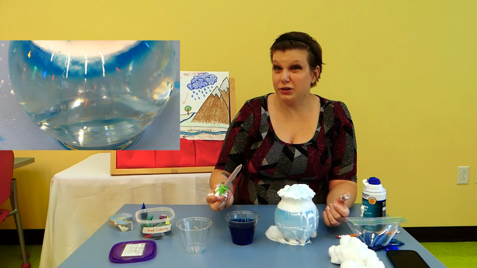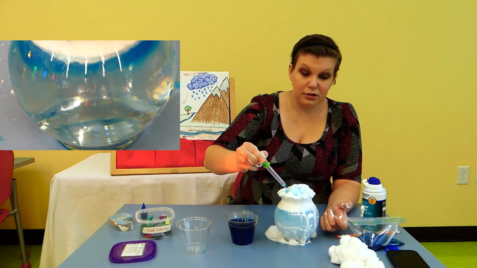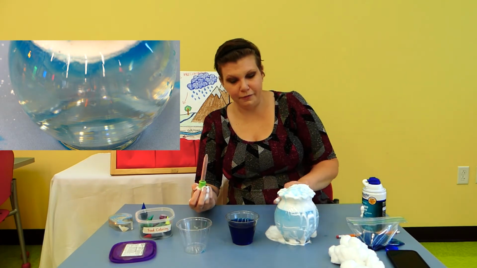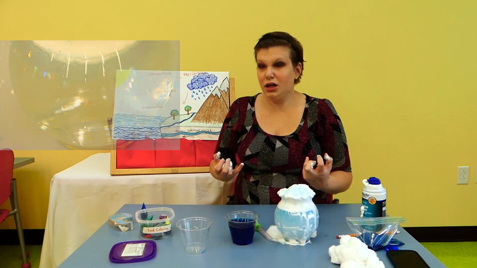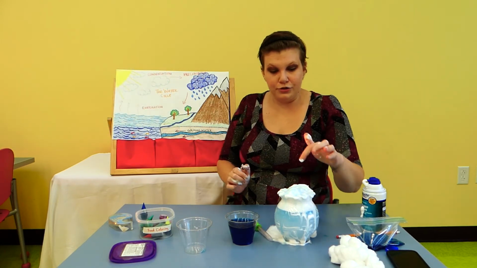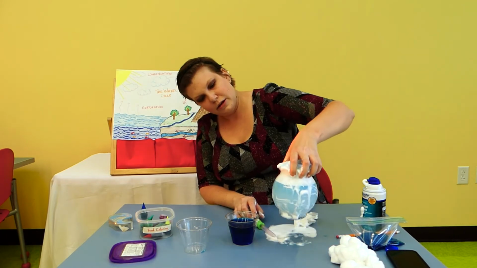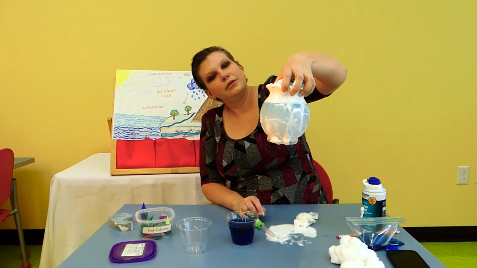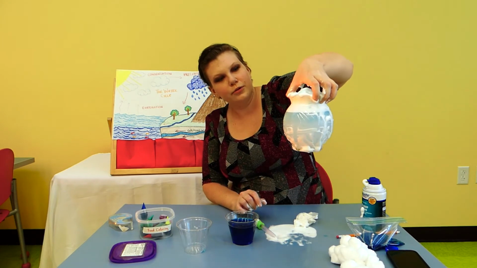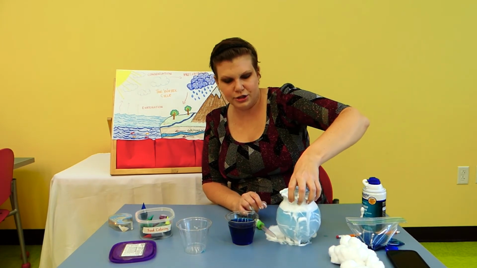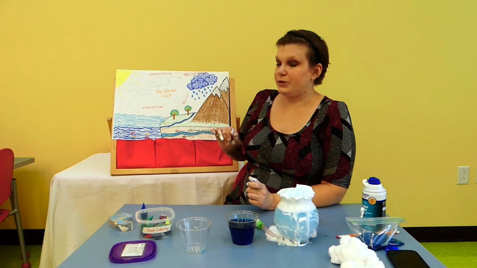And what's that big word that we just recently learned? On the chart for what the rain in our air is, it's precipitation. So the shaved cream is the condensation, and then the blue that trickles down through our condensation, our shaved cream, is the precipitation.